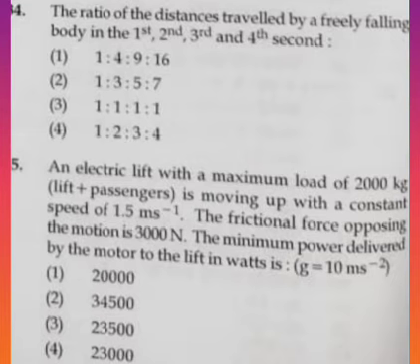Gravitational constant G is matched with the second item of list 2, M minus 1 L3 T minus 2, and gravitational potential energy has M L2 T minus 2. Gravitational potential has dimensions L2 T minus 2. Gravitational intensity is matched with L T minus 2 from list 2.